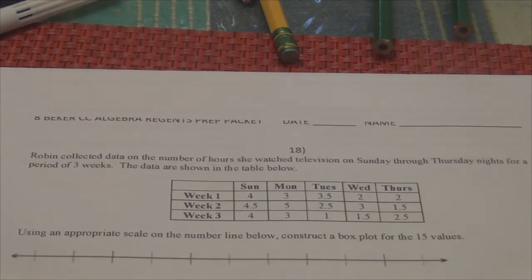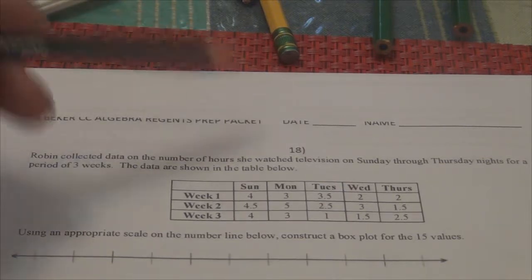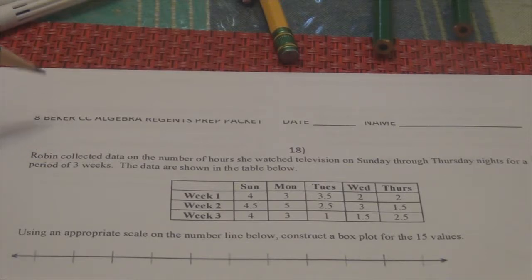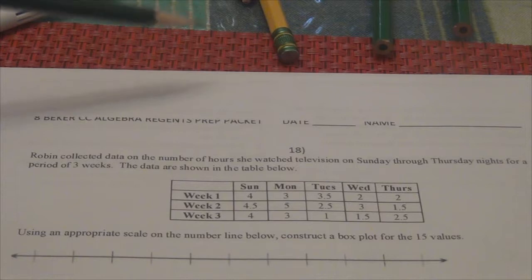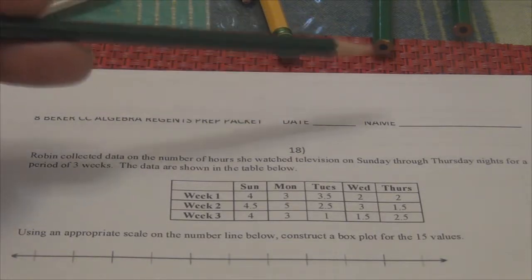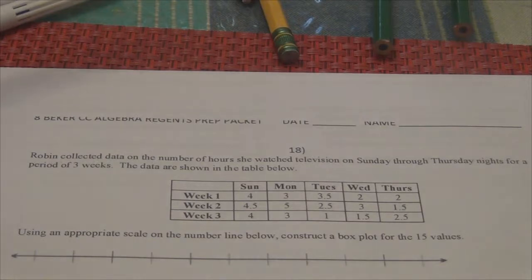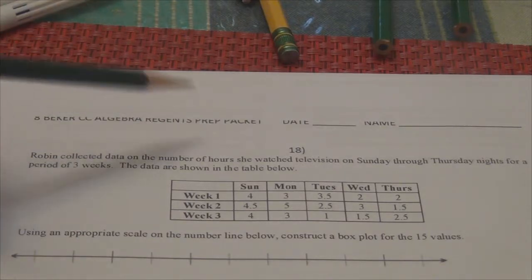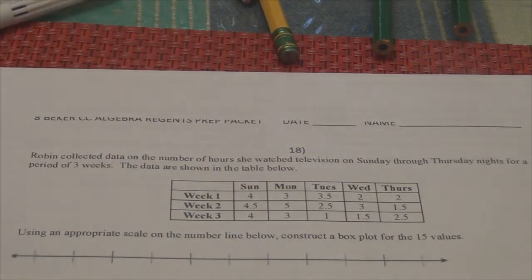Okie dokie, so from now on it's only Regents problems, practice, practice, practice. So let's go on to problem 18. It says Robin collected data on the number of hours she watched television on Sunday through Thursday nights for a period of 3 weeks. The data is shown in this table. Using an appropriate scale, construct a box plot for the 15 values.